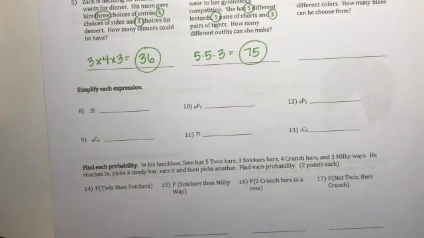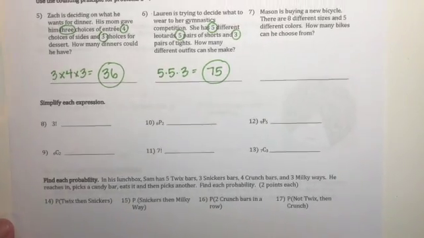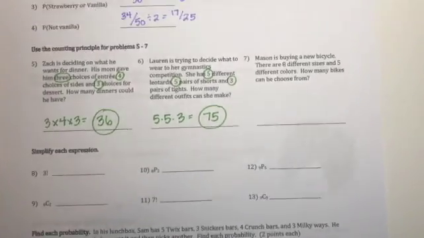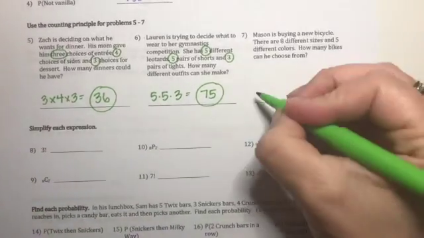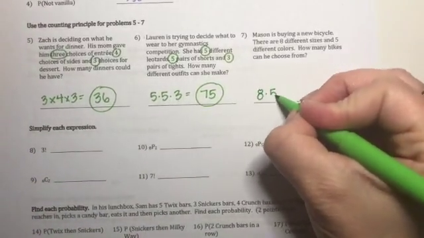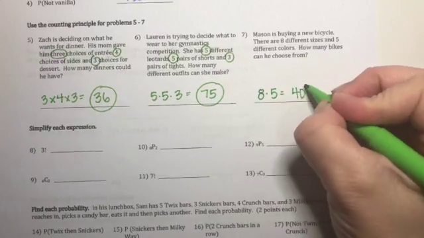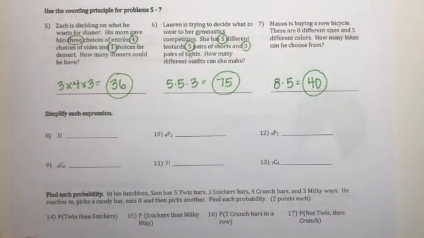Okay, number 7. Mason is buying a new bicycle. There are 8 different sizes and 5 different colors. How many bikes can he choose from? Let me fix this. Okay, there we go. So 8 times 5 would be 40. You can choose from 40 different bikes.